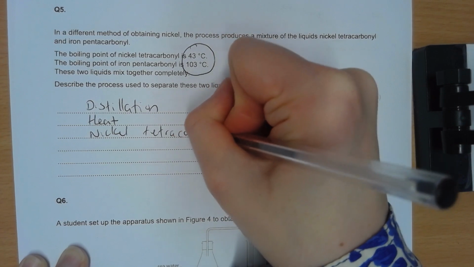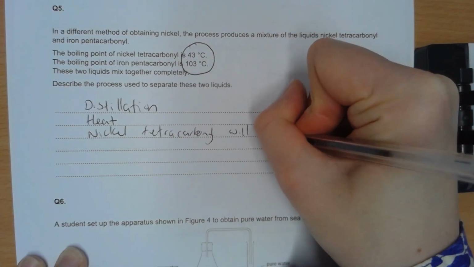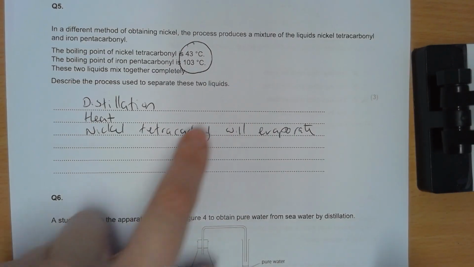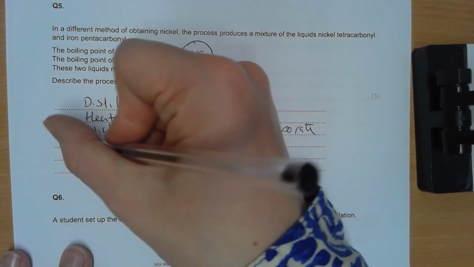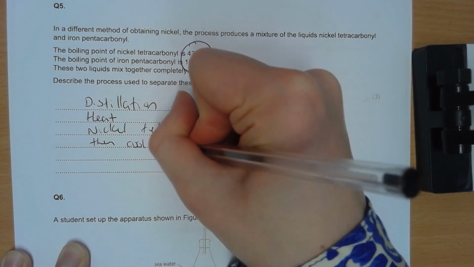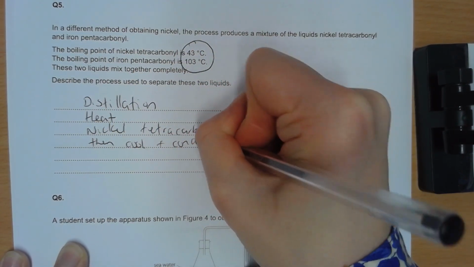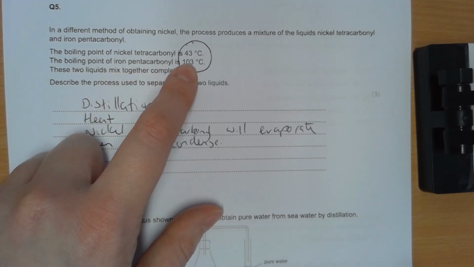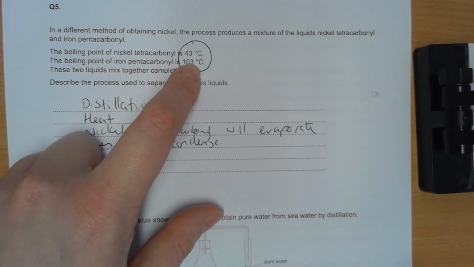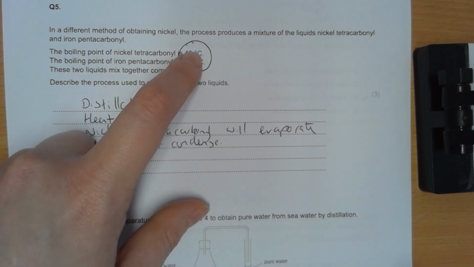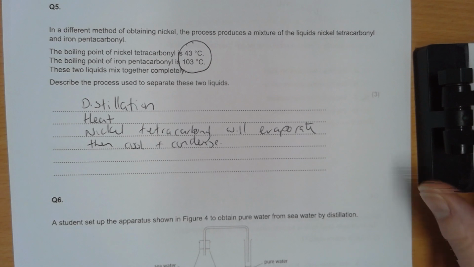tetracarbonyl will evaporate first. So as soon as you heat the mixture to 43 degrees, this one here is going to evaporate off. You can then cool and condense it back into liquid form. And the other liquid that you've got here, iron pentacarbonyl, that's just going to stay liquid. As long as you don't heat it as far as 130 degrees, that one will stay liquid, while that one becomes a vapor, and then you can cool it, condense it, and you've got 2 separate liquids.